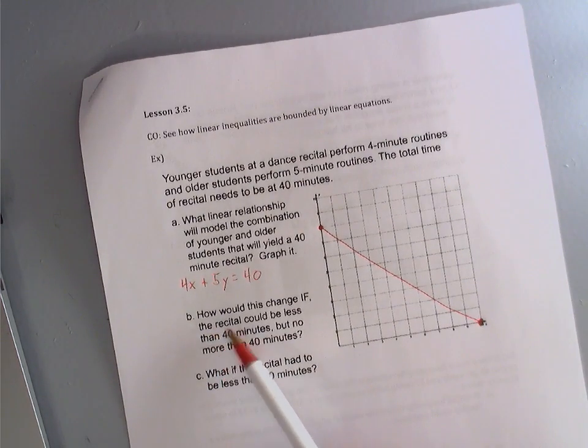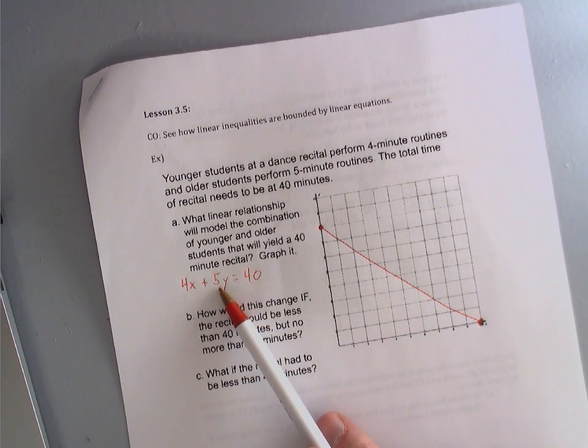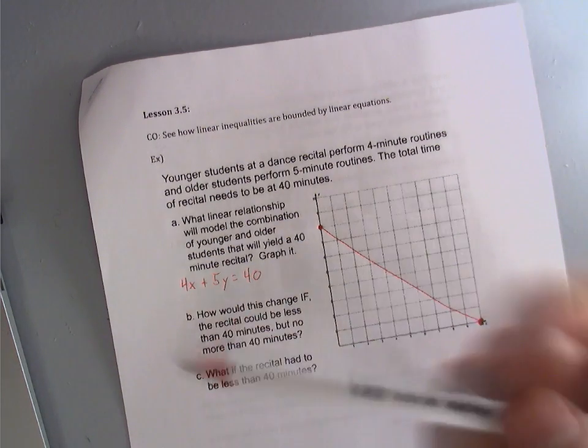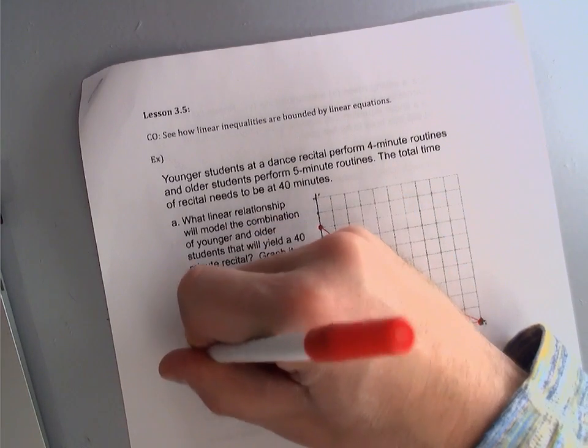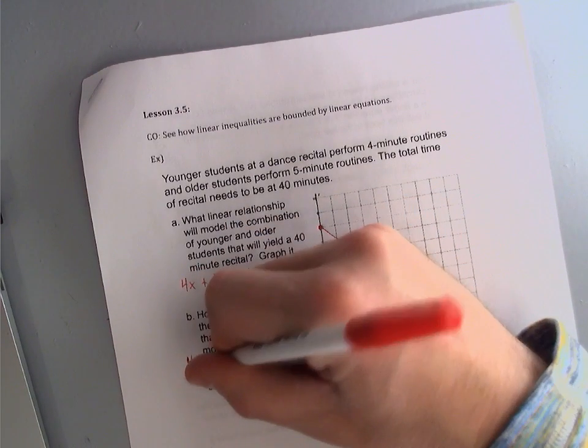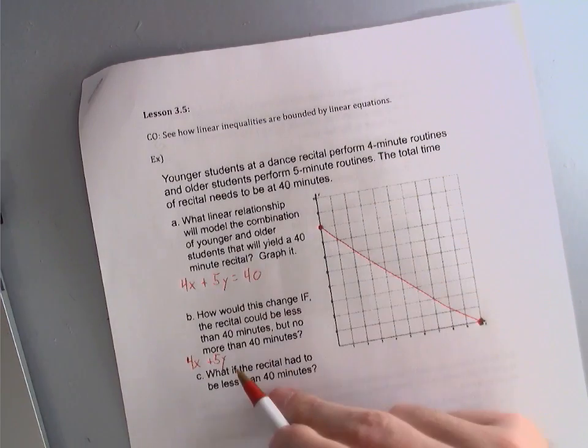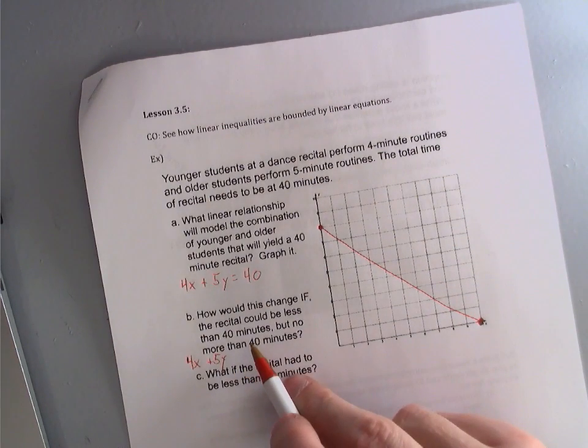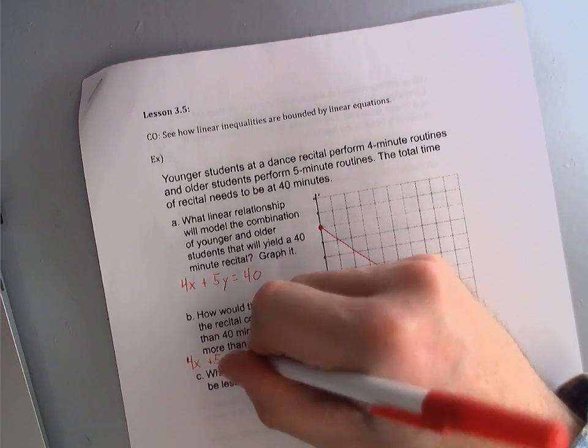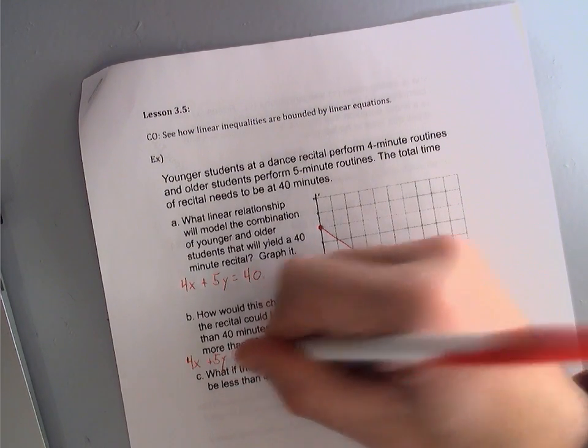Well, now the question is, how would this change if the recital could be less than 40 minutes, but no more than 40 minutes? It's the same as our equation, only with an inequality sign. So it's still 4x plus 5y. And if it had to be less than 40 minutes or as much as 40 minutes, that would be less than or equal to 40 minutes.